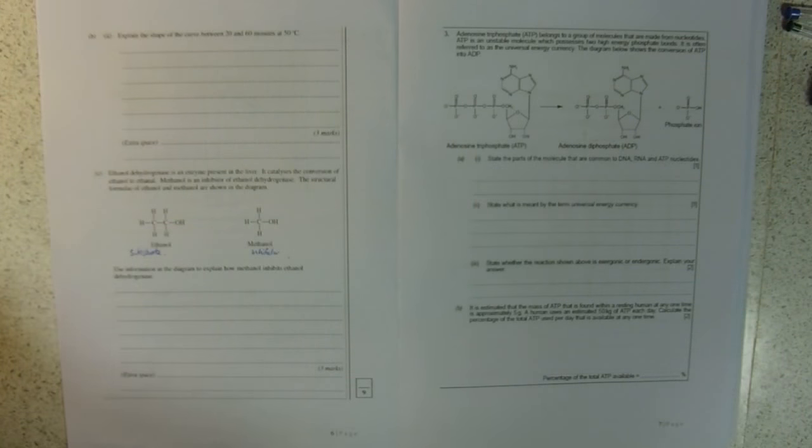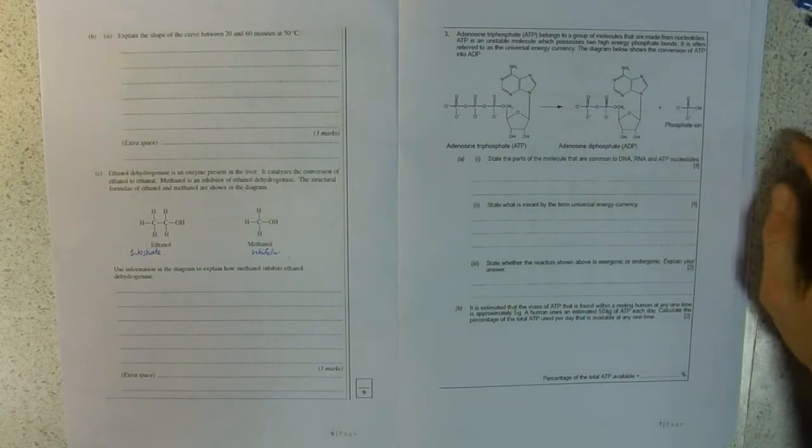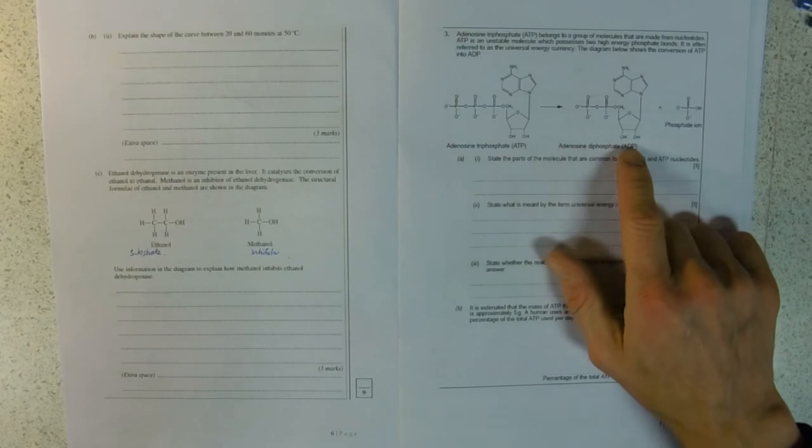Video, question 3 of the key assessment 3. ATP belongs to a group of molecules made from nucleotides. There's ATP and there's ADP.